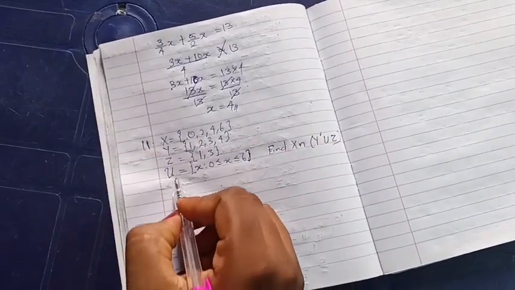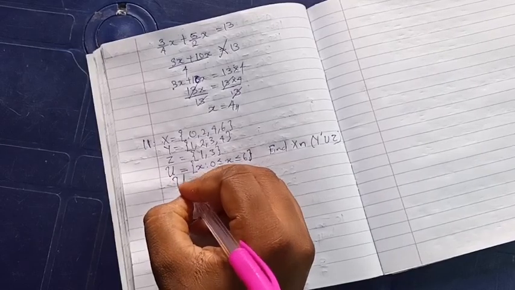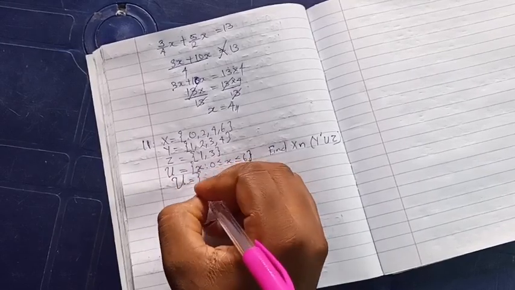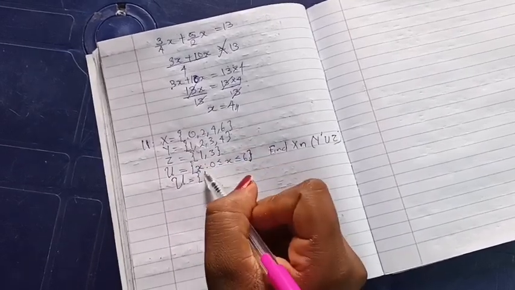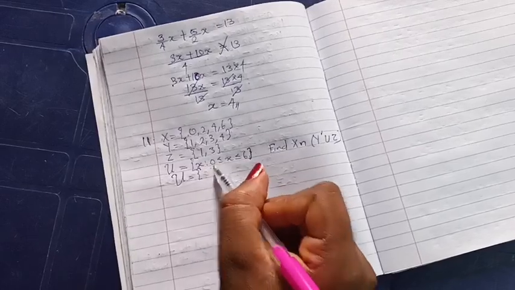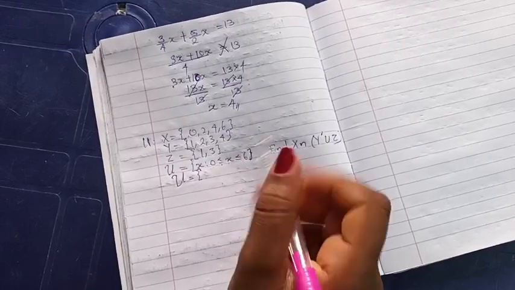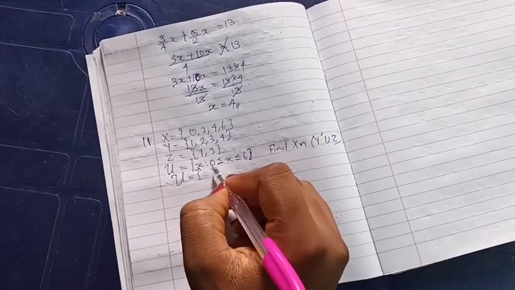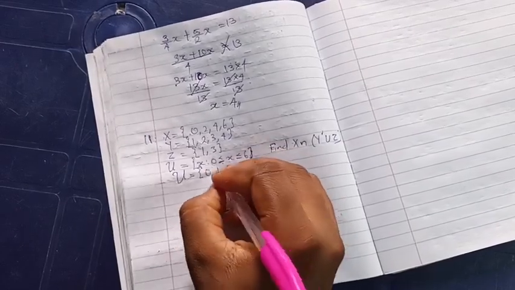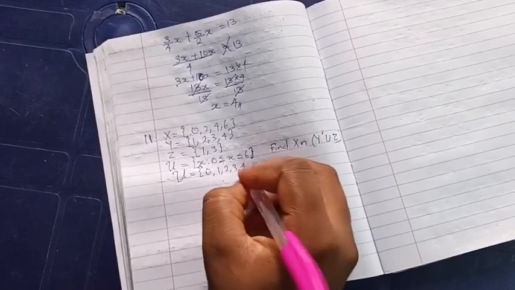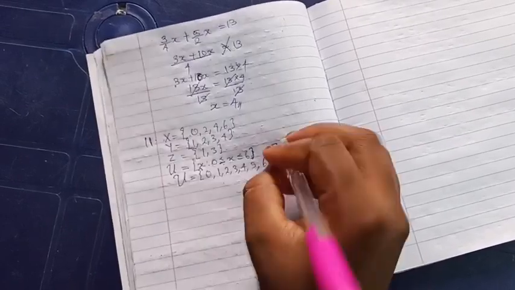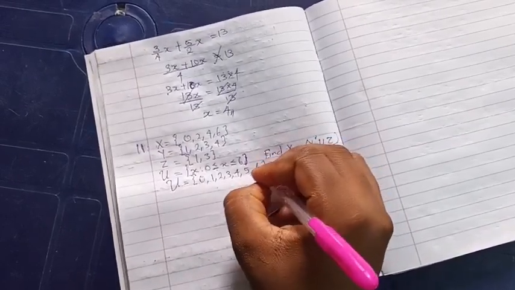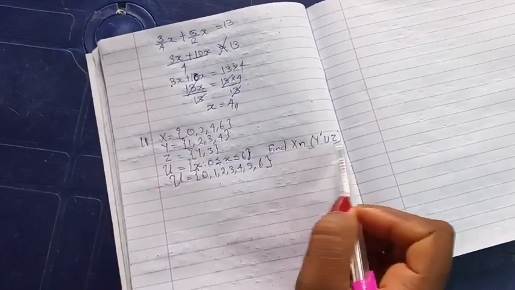So the first thing is I want to interpret our universal set, which is the same thing as this inequality, and you're supposed to be able to read it. This means x such that 0 is less than or equal to x, less than or equal to 6. And I told you anytime you have this boundary here, it means that this is involved, right? So we start from 0, 1, 2, 3, 4, 5, and 6, right? So now we can deal with our question.